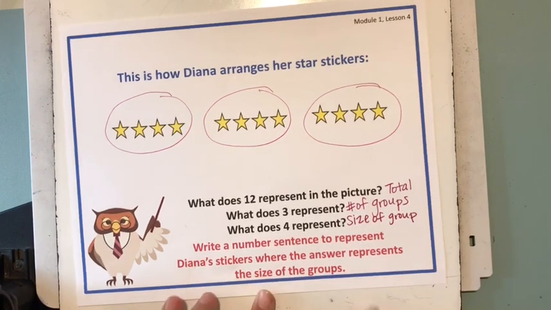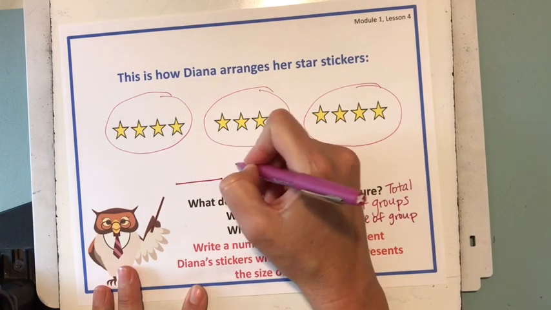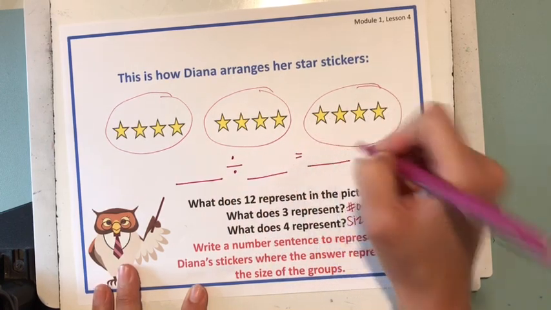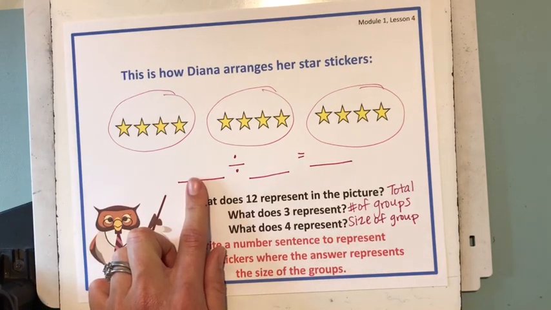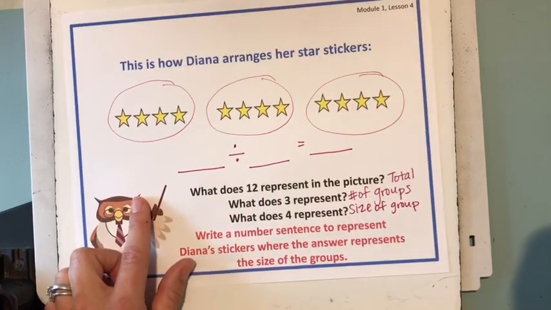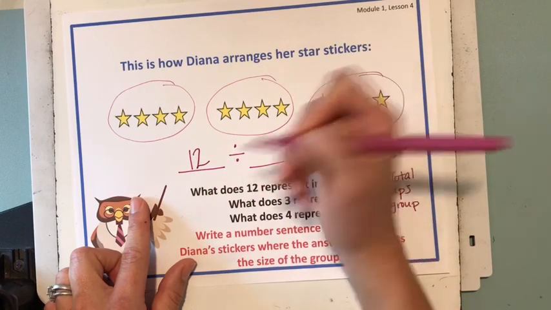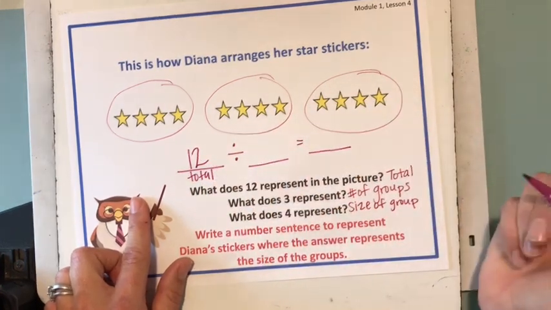Very cool. Let's write our numbers. Now that we know what division is and how to set it up, let's go ahead and do that. Let's write a number sentence for this. So blank divided by blank equals blank. What do we always put first? Should we put 3 first, 4 first, or 12 first? On my snap, 12, right? We always put the total first in division. Always, always, always, always. Okay?